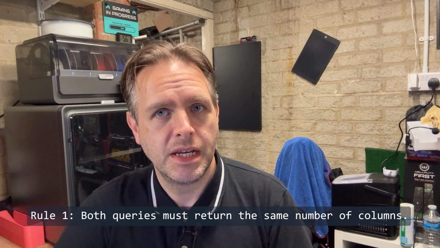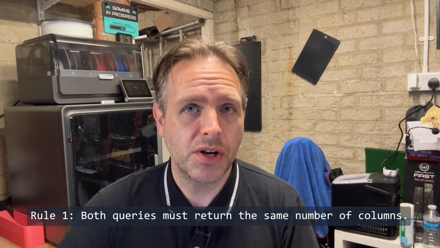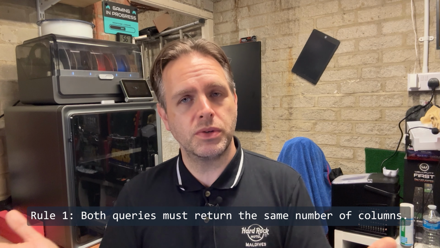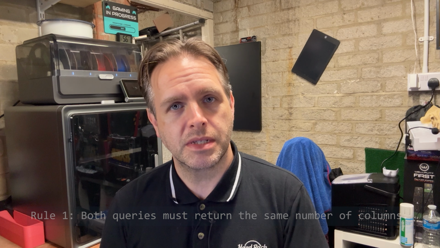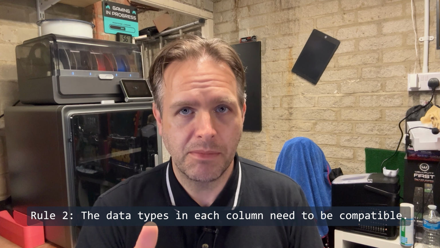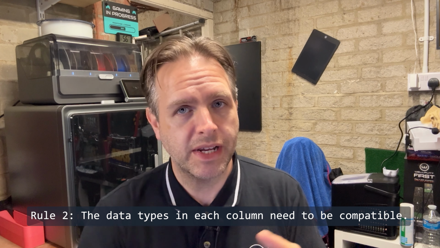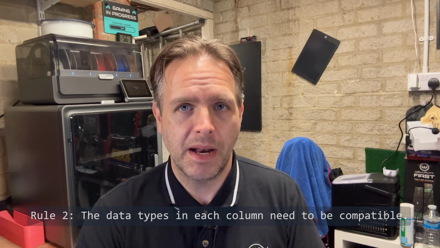Now, for that to work, there are two key rules. Rule 1. Both queries must return the same number of columns. So if the original query returns 3 columns, our injected union query also needs to return 3 columns. Rule 2. The data types in each column need to be compatible. So if the original query expects a number in the first column and we try to put a string in there, the database might complain. That means before we can do anything useful, we need to answer two questions.